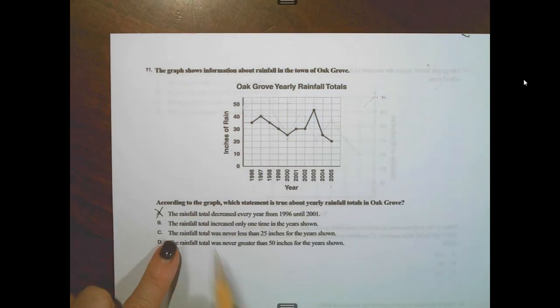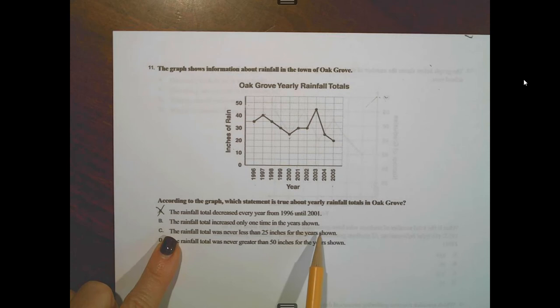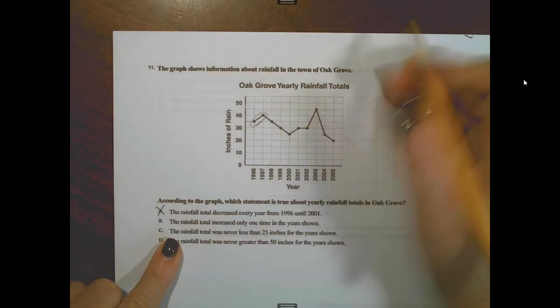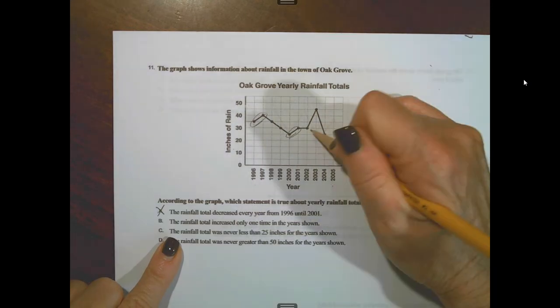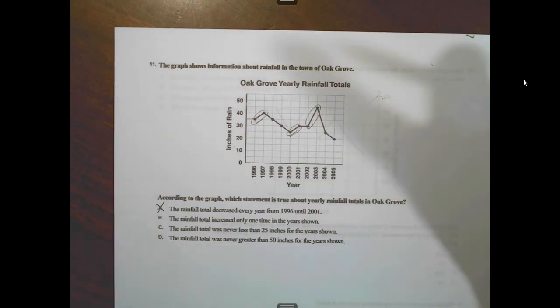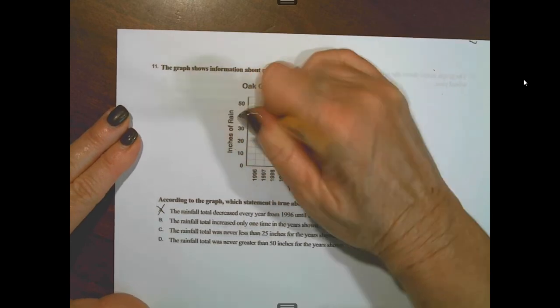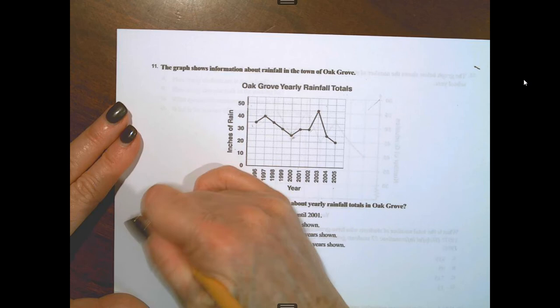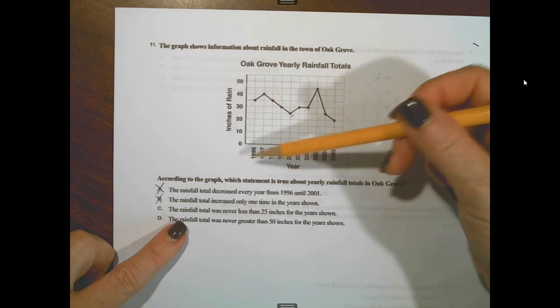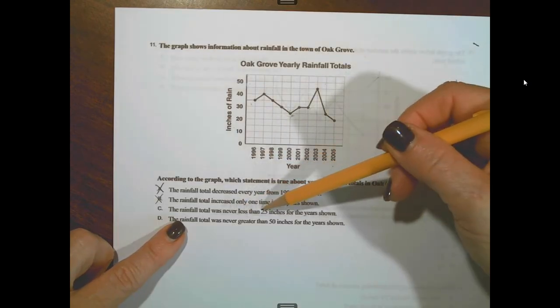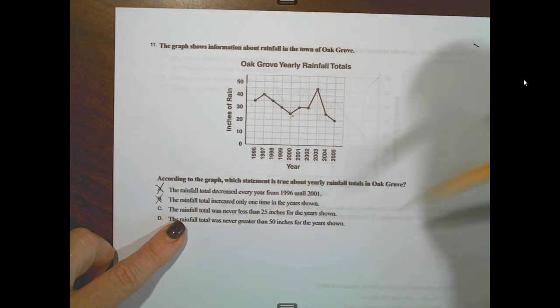B, the rainfall total increased only 1 time in the years shown. Well, I know that can't be true. Here's an increase, here's an increase, and here's an increase. So that's 3 times. All right, so it can't be B. C, the rainfall total was never less than 25 inches for the years shown.